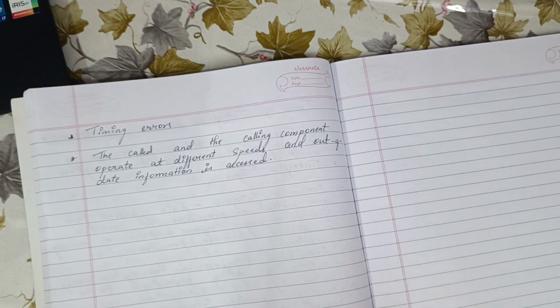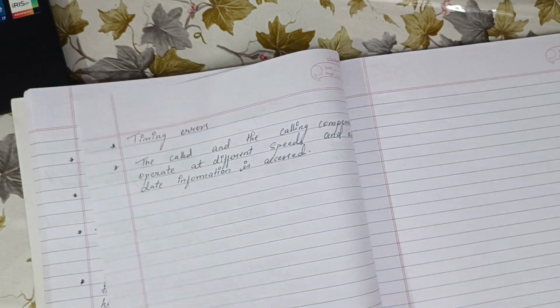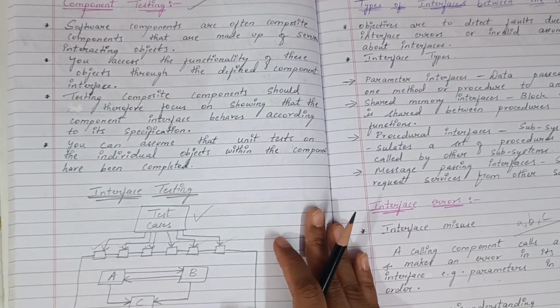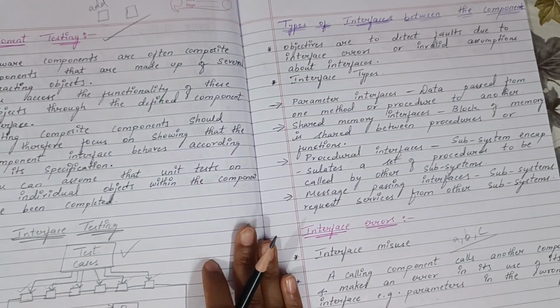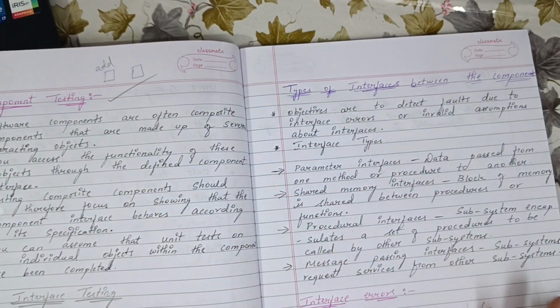So that was all about component testing. If they ask in the exam, you can explain component testing, and it is better to explain with the help of the diagram. If they ask along with the types of interfaces, then you can explain this much.